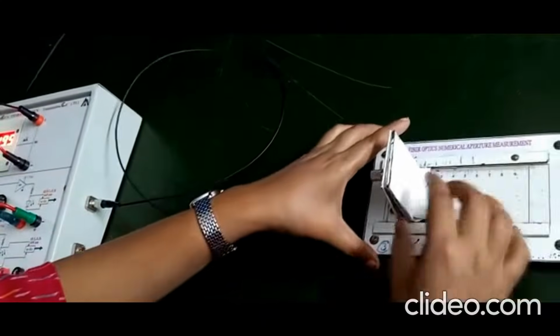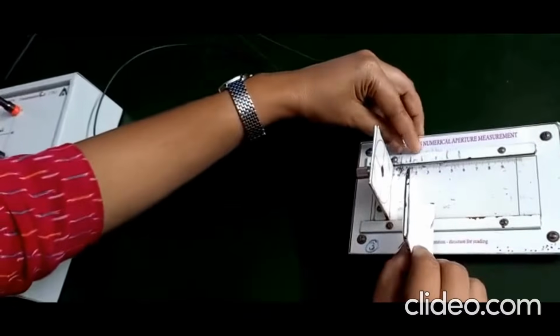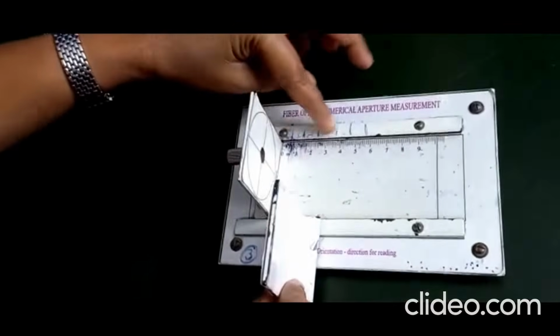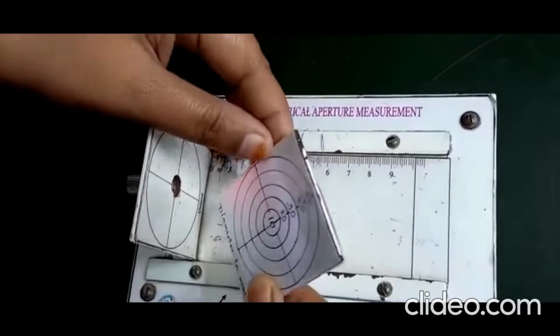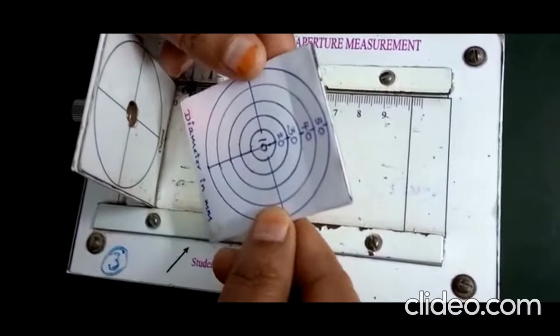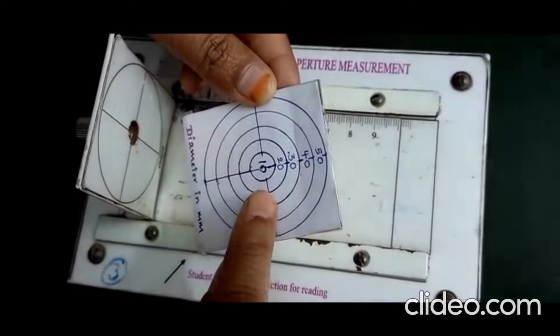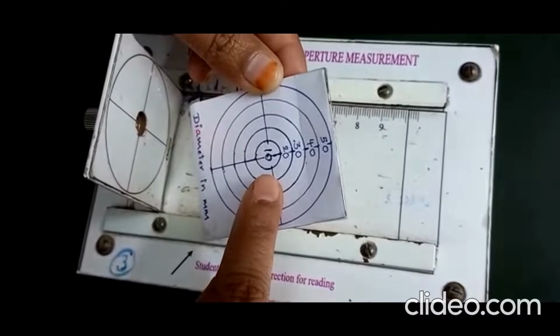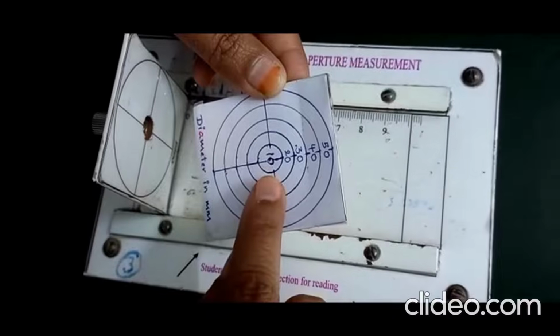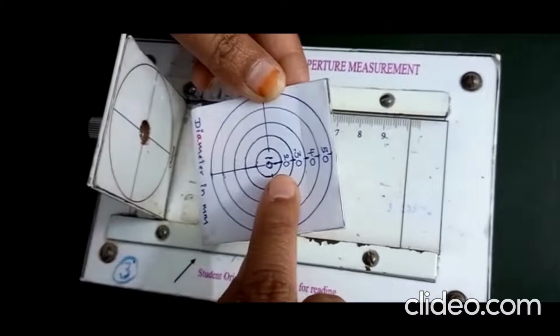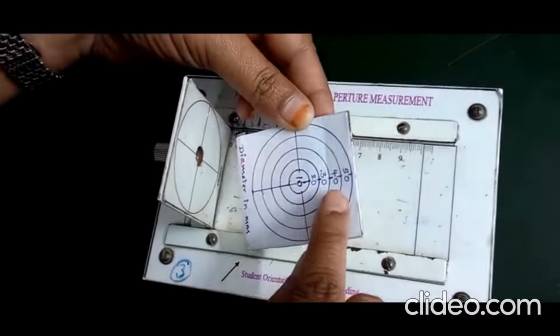Numerical aperture jig consists of two parts. First part is scale, it's a normal centimeter scale only. Second part is screen. A circular pattern is already there on the screen. The diameter of each circle is already given on the screen. First circle diameter is 10 mm, second circle is 20 mm, third circle is 30 mm, and so on.